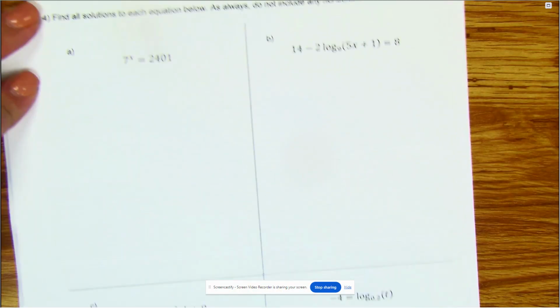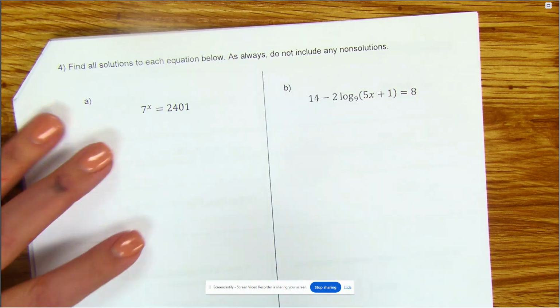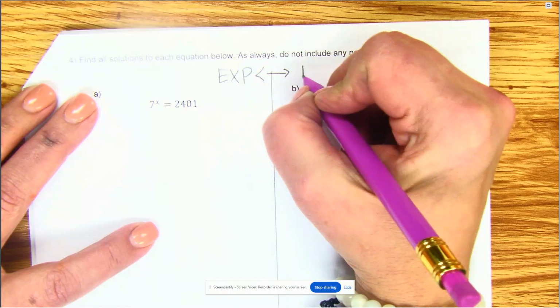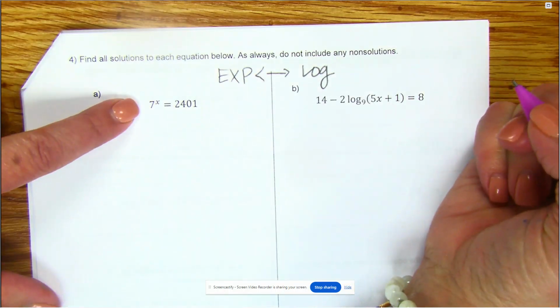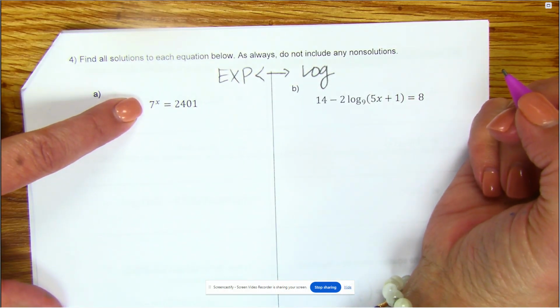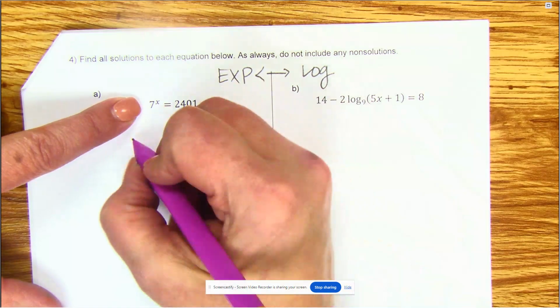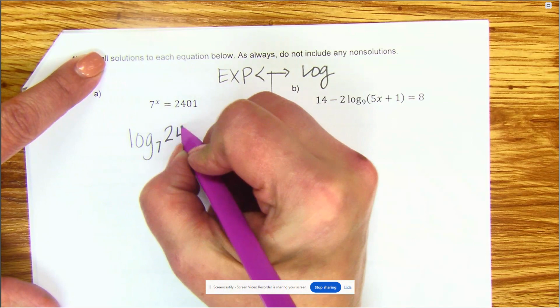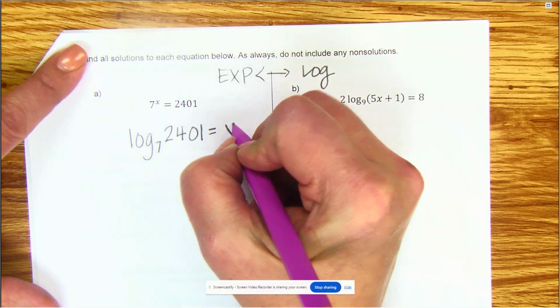All right, now we're on to some solving. Exponentials undo logs, logs undo exponentials. That's the key to this test. So this is an exponential. Once the base is isolated, which it already is, we're going to rewrite it as a log. Log base 7 of 2401 is the power I'm looking for.